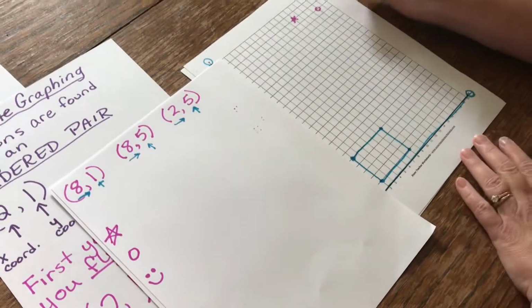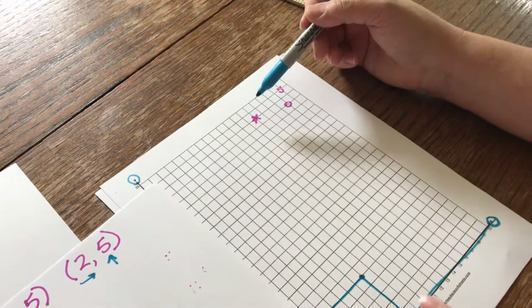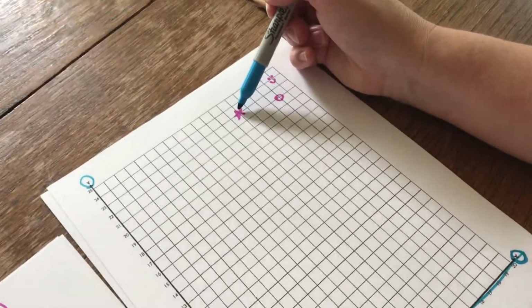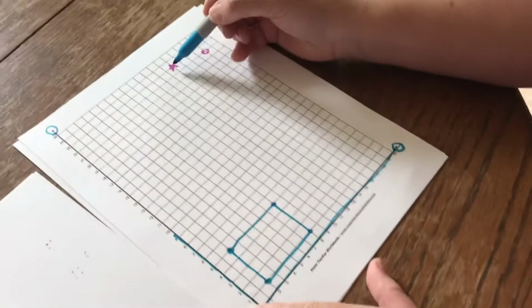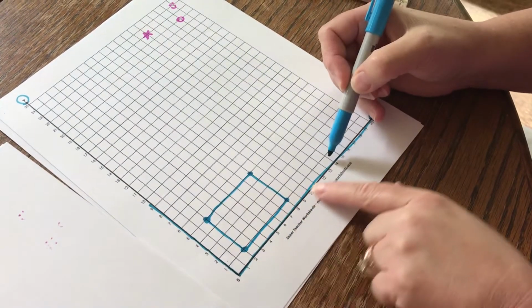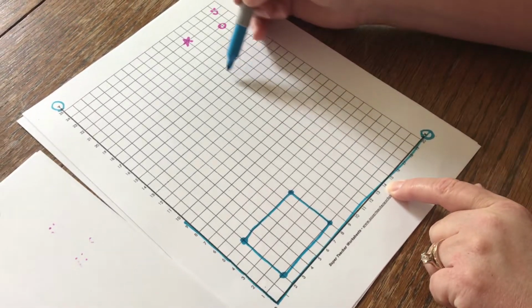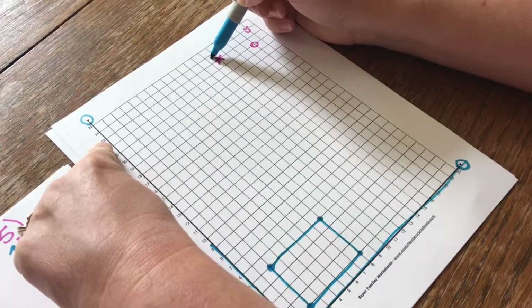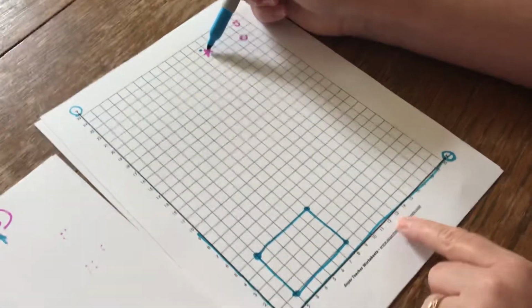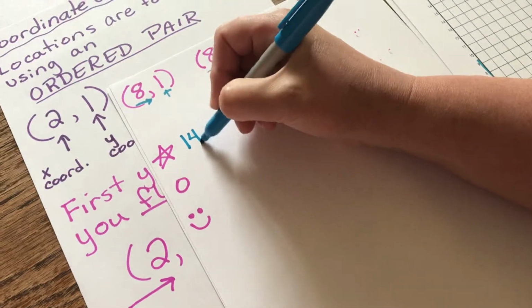Sometimes on ordered pair activities or coordinate graphing activities, they'll give you some different locations on the graph and they want to know the ordered pair. So let's say we wanted to find out where the star is. First thing, I'd figure out how far over, because I've got to walk first. That goes over 14, and then how far would I have to go up? I'd have to go up to, is that 23? 23, good. I don't have the best glasses. So it's over 14, up 23. So the ordered pair is 14, 23.